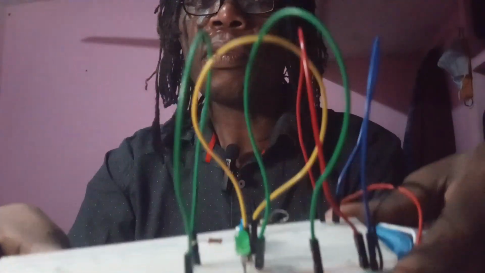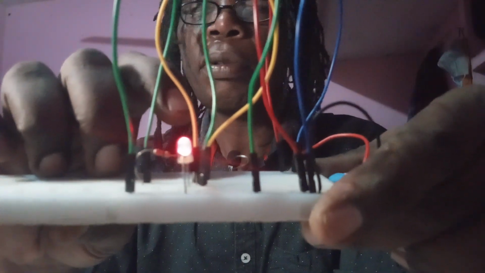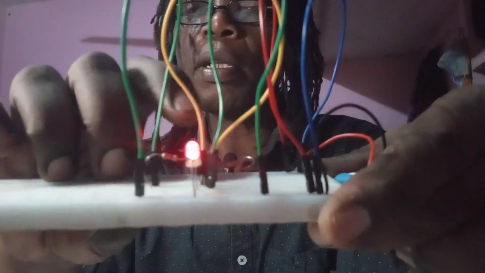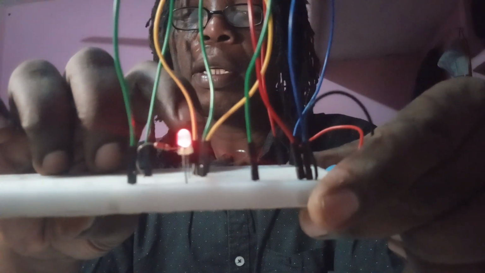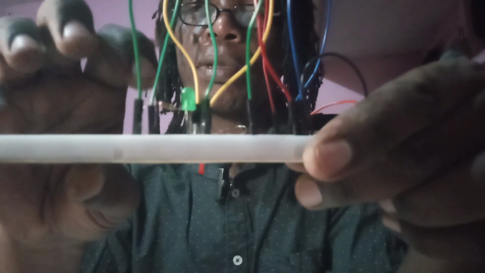So this is a demonstration of the NOT gate, in the sense that when there is current through the base, there's no current through the LED. When the switch is open, the LED is on, and when you put the current through it, the LED goes off, because of the reason I've explained. So basically this is a NOT gate, and that's the relationship between input and output on this gate.